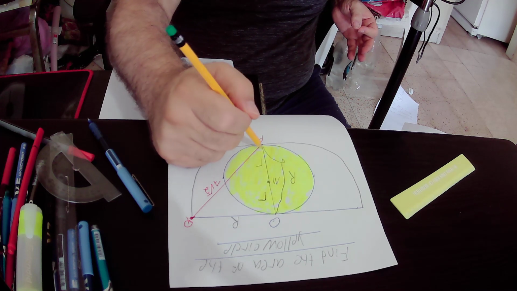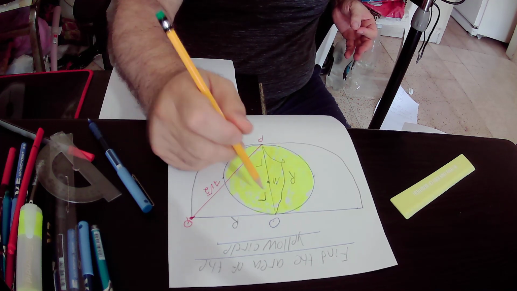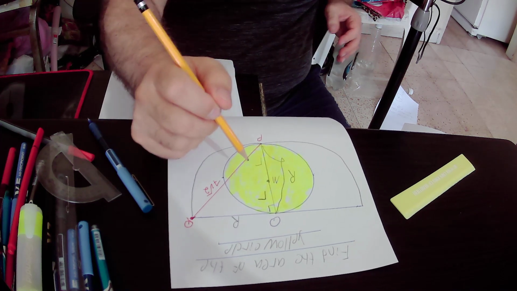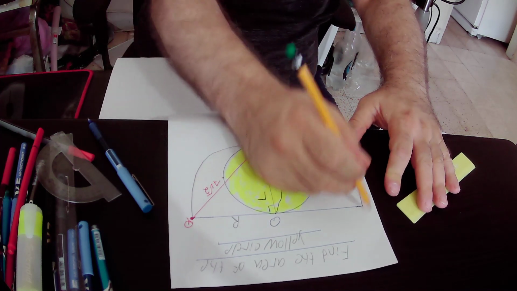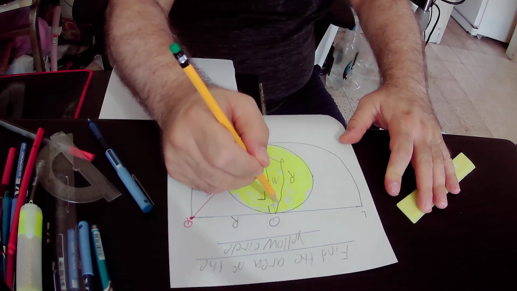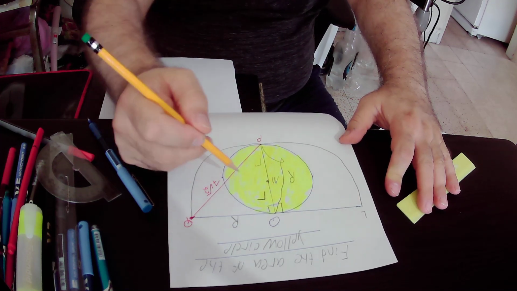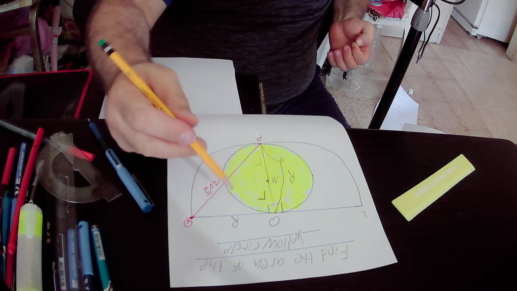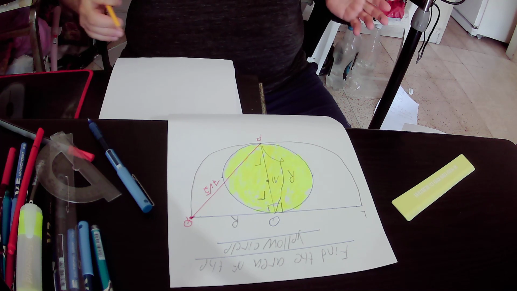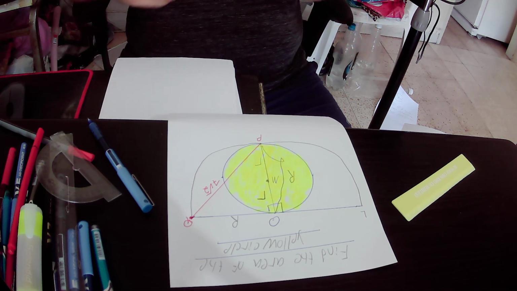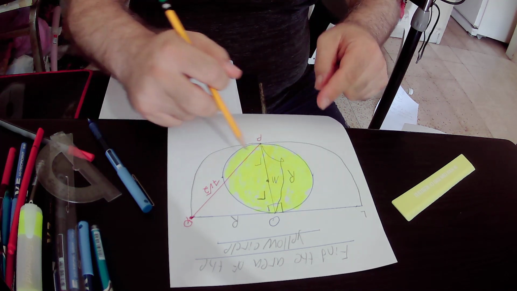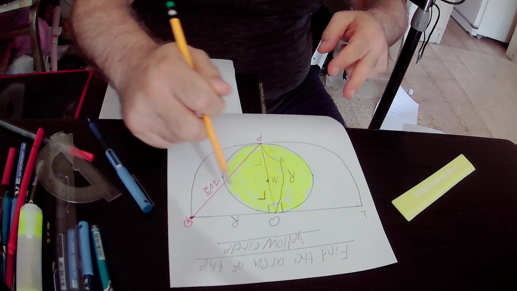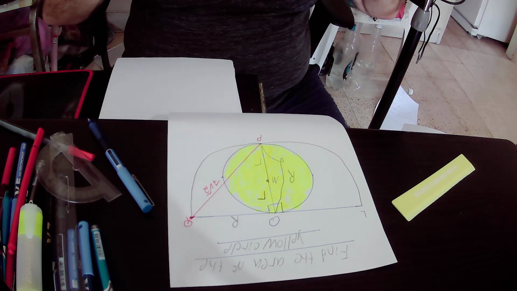So actually angle POQ equals 90 degrees. And for the same reason, we can say that angle POL will also equal 90 degrees. But what is important for us is that angle POQ equals 90 degrees, because the radius, that is to say MO, and the tangent to that radius, that is to say OQ, are perpendicular to each other.